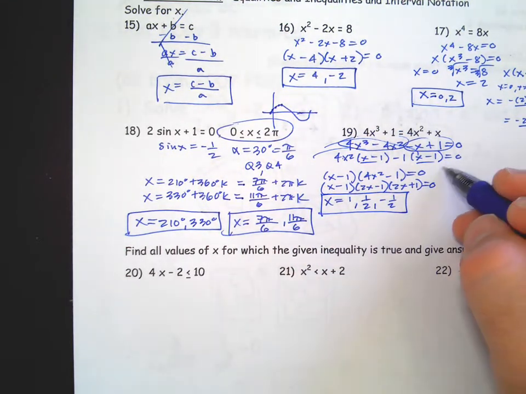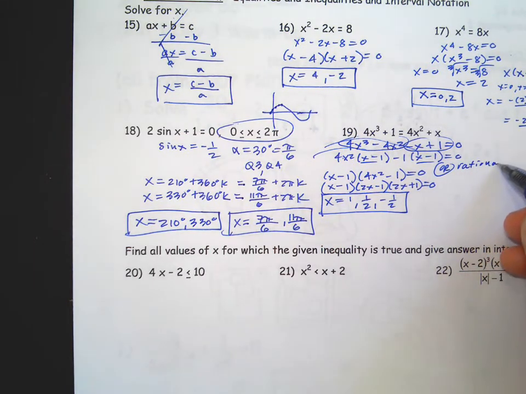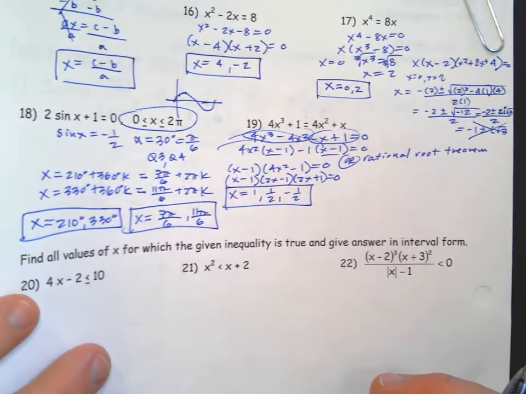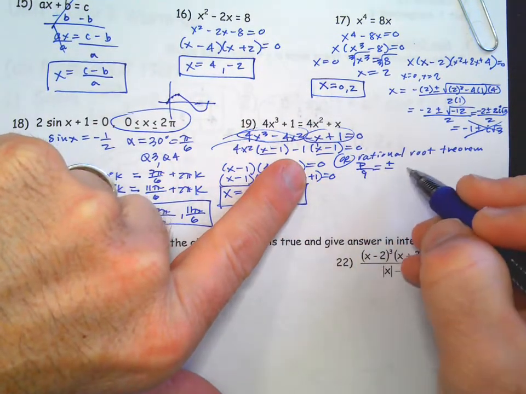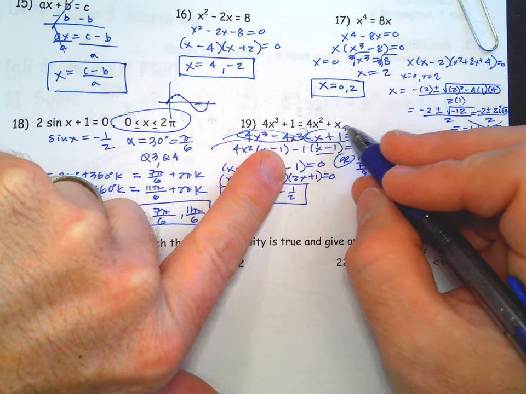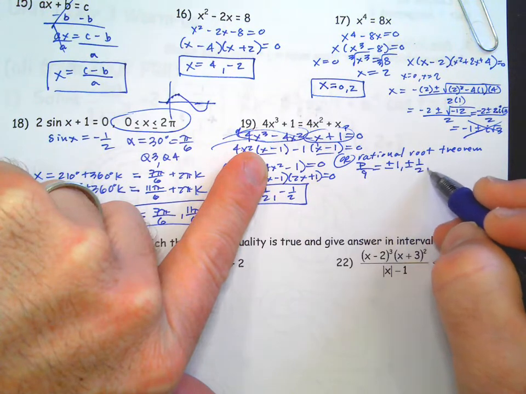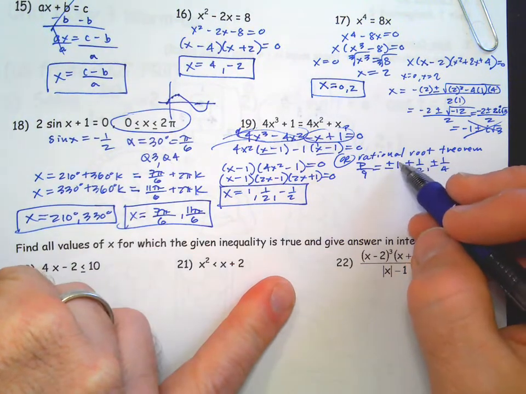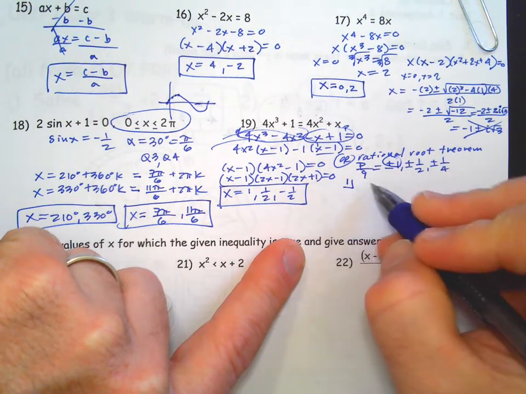Otherwise, you could do rational root theorem, which sometimes you have to do. So we just got lucky this time. Usually grouping doesn't work. We try rational root theorem. So that would be p over q equals plus or minus. This is your p's, this is your q's. So plus or minus 1, plus or minus 1 half, plus or minus 1/4. Ooh. Hopefully 1 or negative 1 works. So if you try 1 in here, you get 4 minus 4 is 0. Positive 1 works.